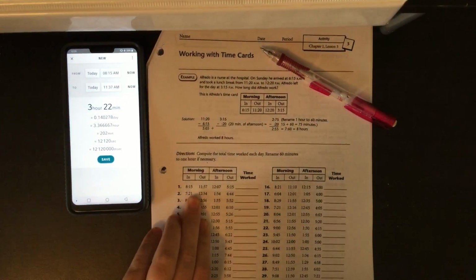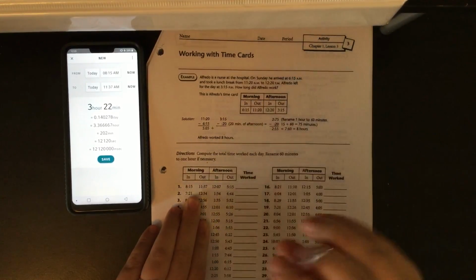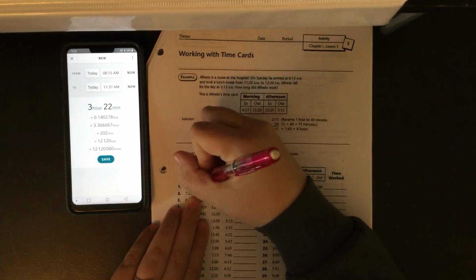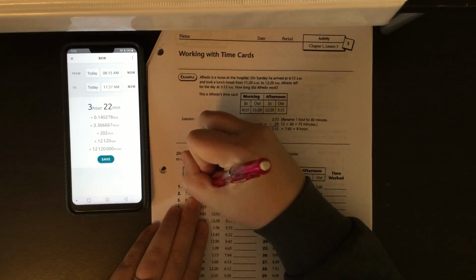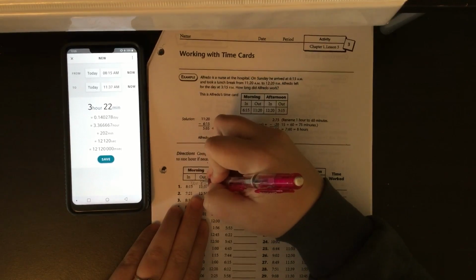So for that first morning shift, we know that we worked 3 hours and 22 minutes.